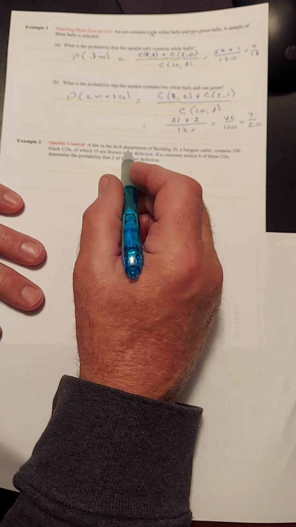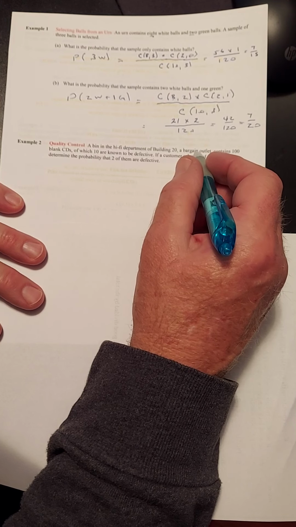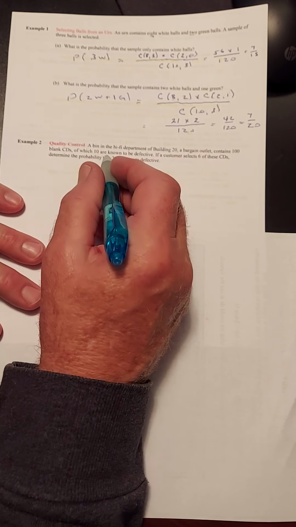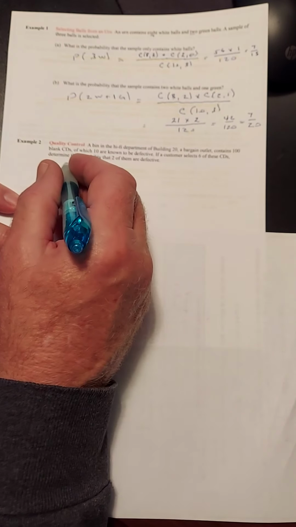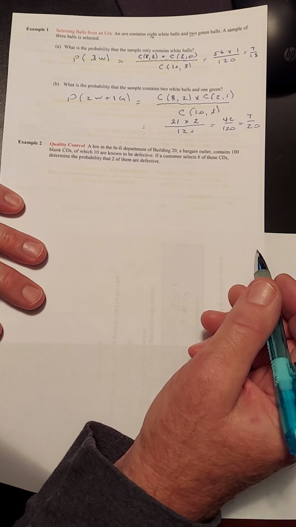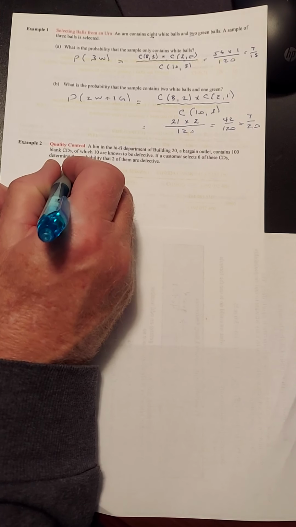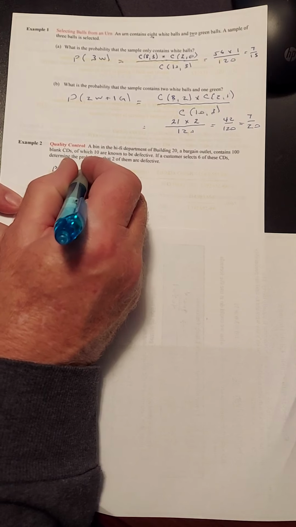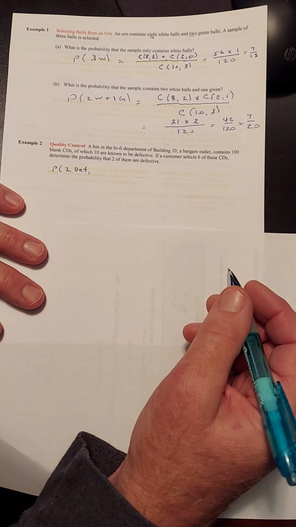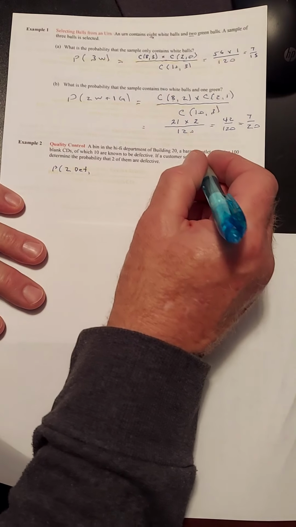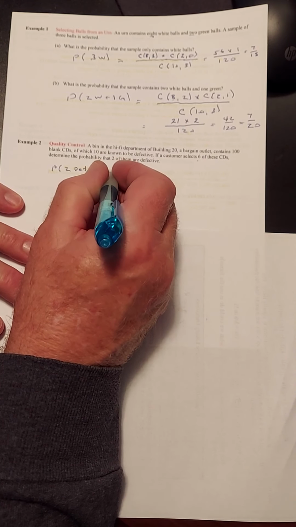A bin in the hi-fi department of Building 20, which is a bargain outlet, big box store, contains 100 blank CDs, of which 10 are known to be defective. If a customer selects 6 of these CDs, determine the probability that 2 of them are defective. So we want the probability of getting 2 that are defective. If 2 of them are defective, what about the others? Well, there's 6 total, so I'm going to have 4 that are not defective.